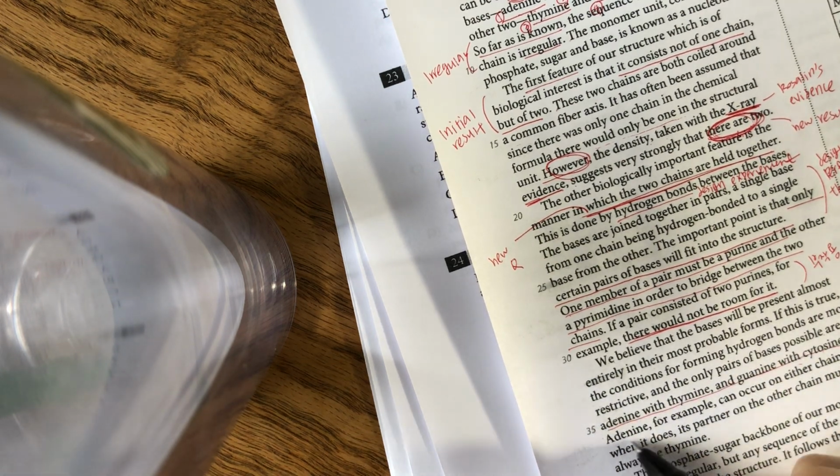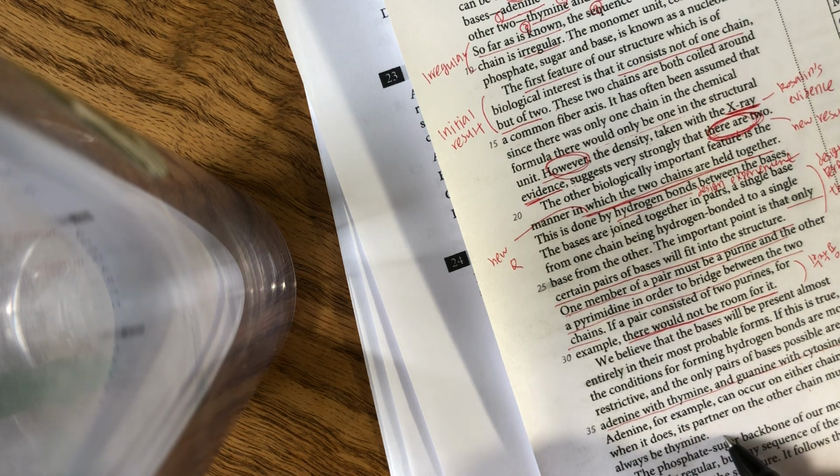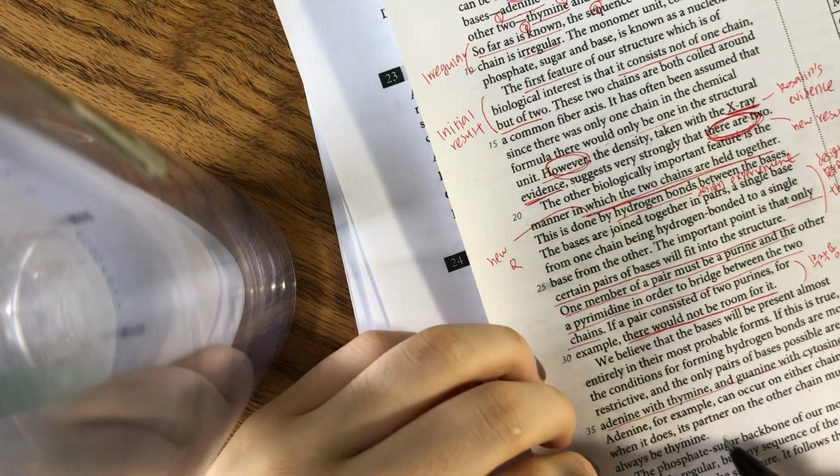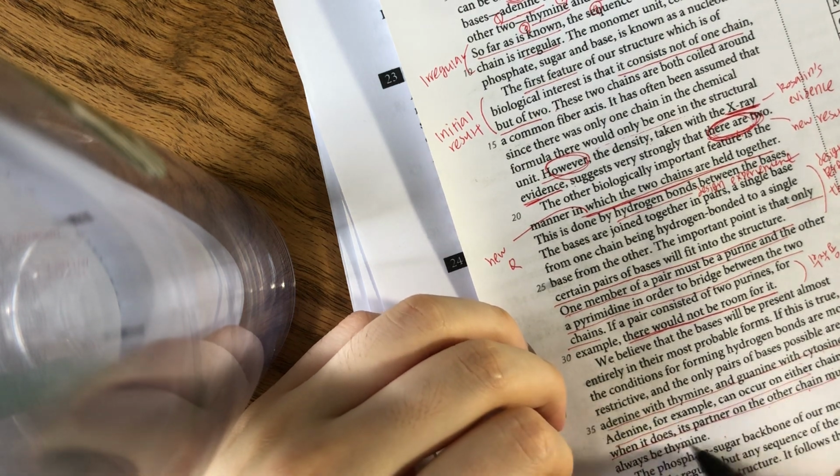Adenine, for example, can occur on either chain, but when it does, its partner on the other chain must always be thymine. That's really confusing. What the heck? I guess this is like the result of the experiment.